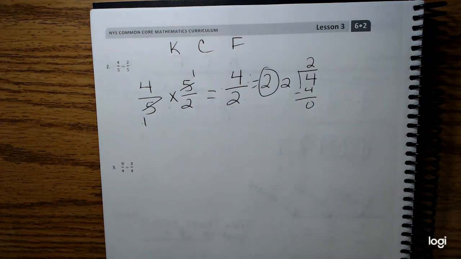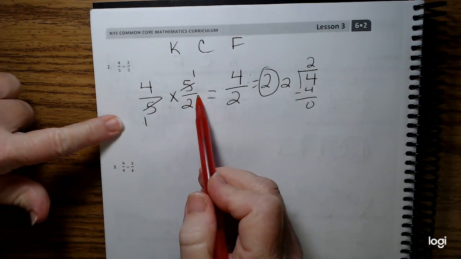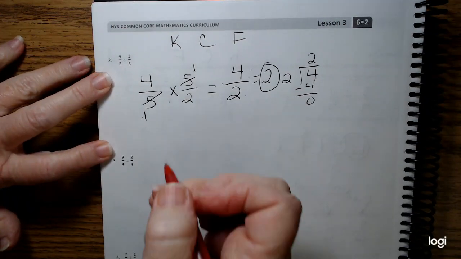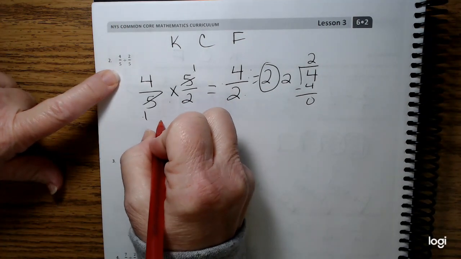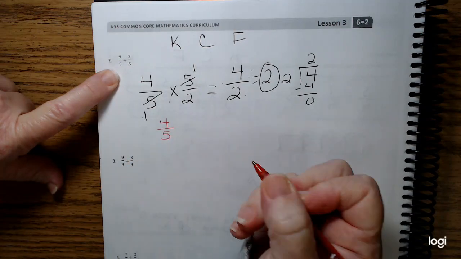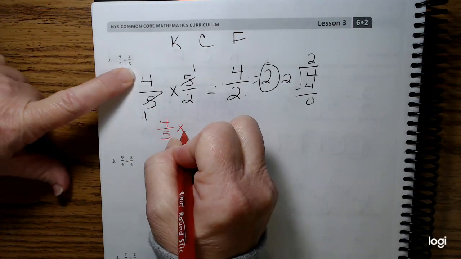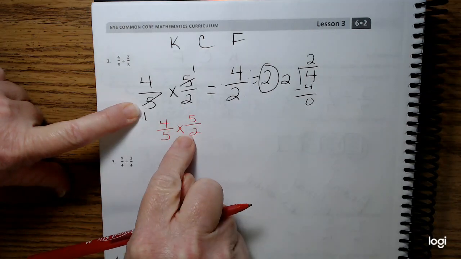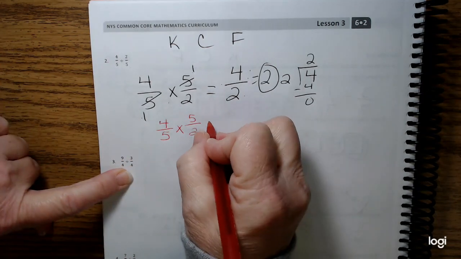Let's pretend, though, that you're one of those students who did not see that we could reduce it. Let's see what would happen. Go ahead and write this problem down as well in your books. So if I have 4/5, keep, change, and I flip. I'm going to do the exact same problem, but I'm not going to reduce it here.